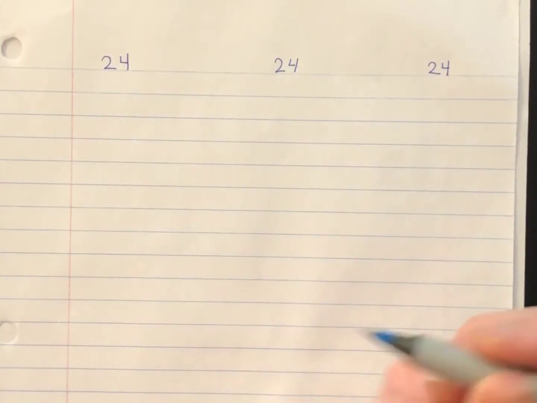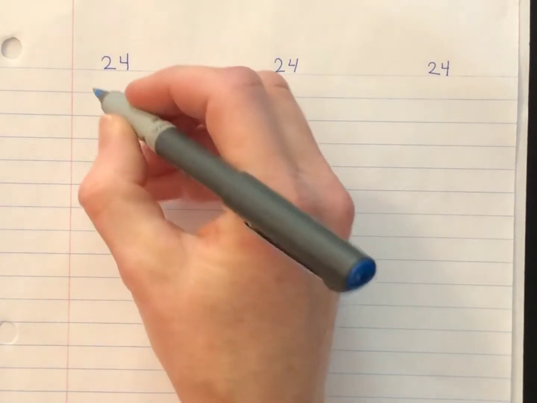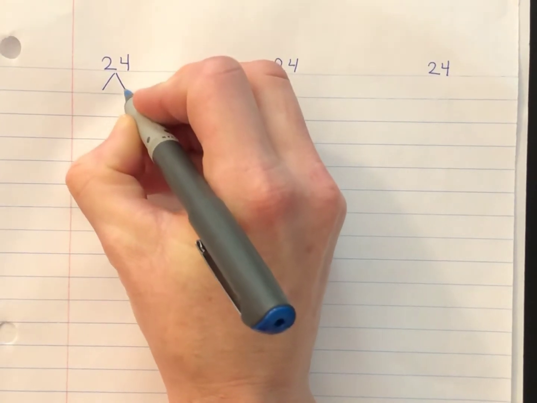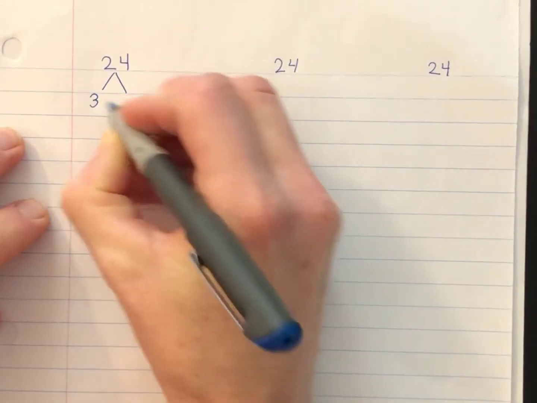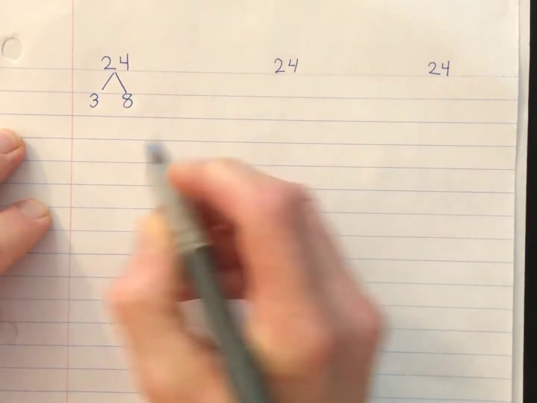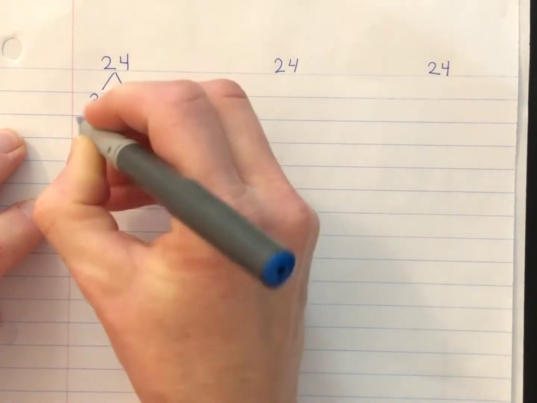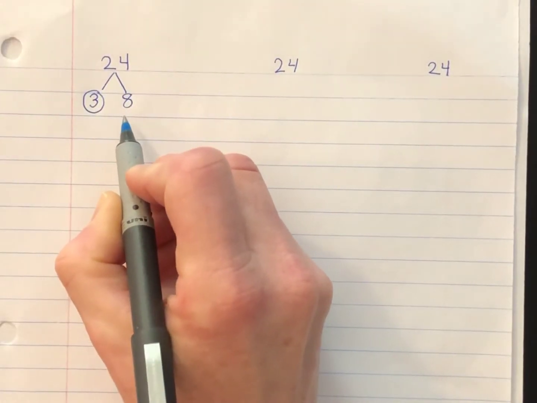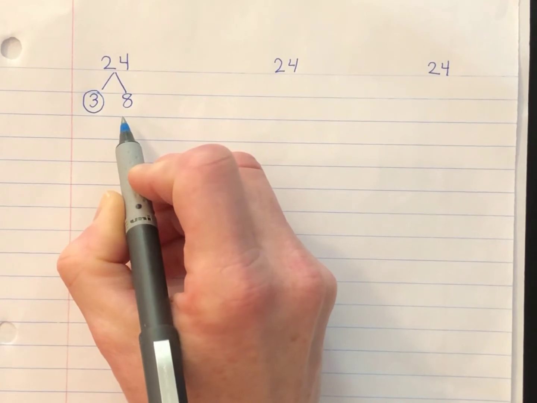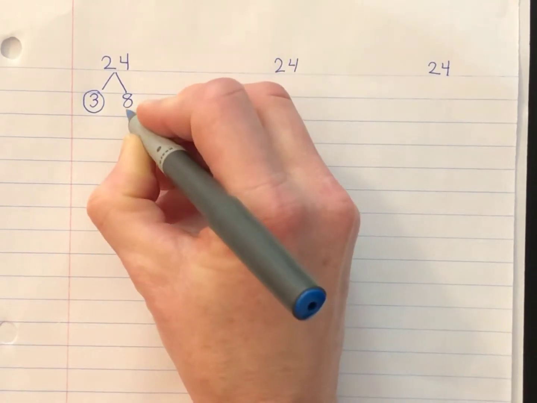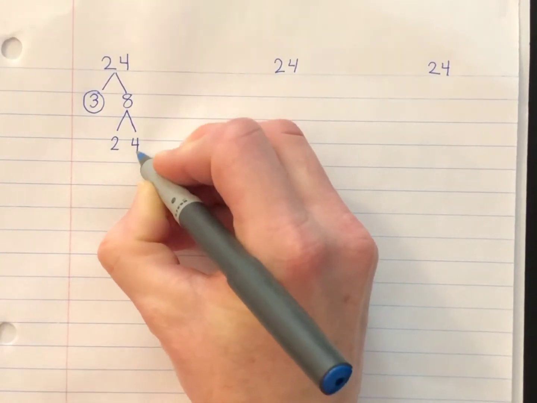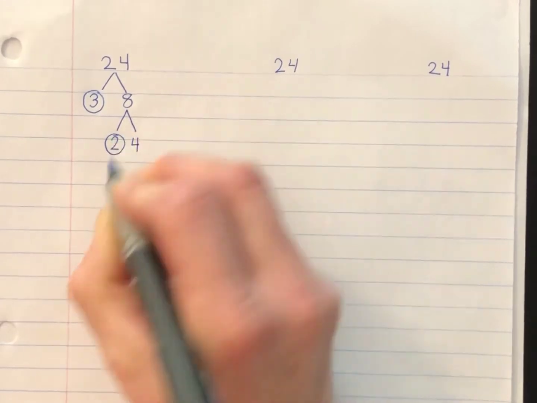Let's begin with a sample of the prime factorization for 24. Let's see, 24, I can do 3 times 8. I know that 3 is a prime number, so I'm going to circle that and stop. But 8, rather, can still be multiplied out. So 8 is 2 times 4. 2 is prime, so I'll stop there.